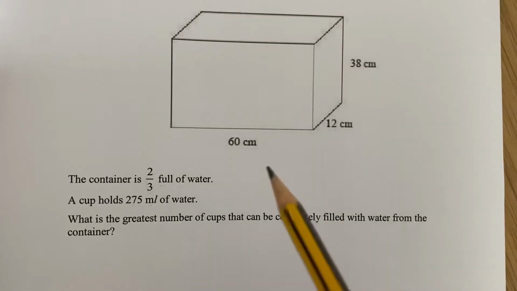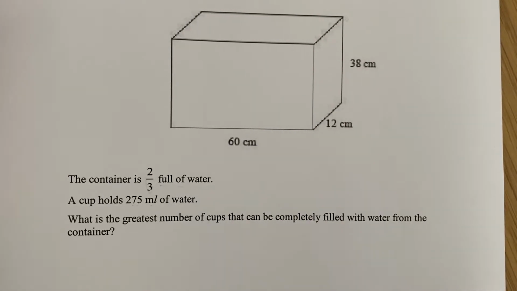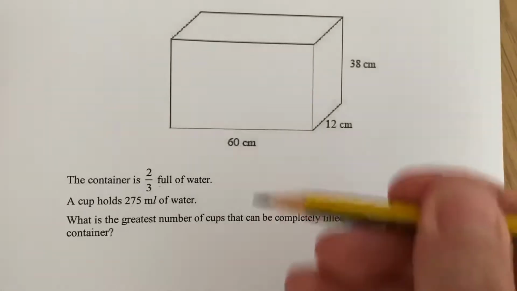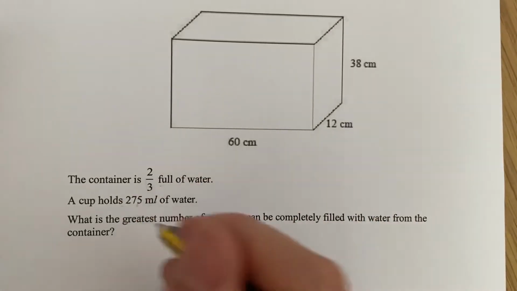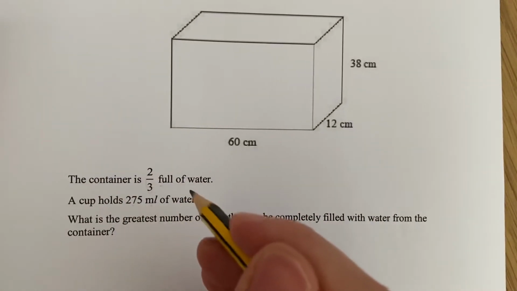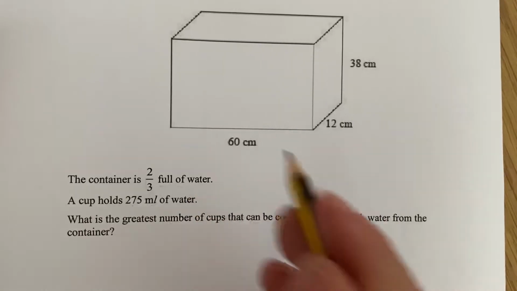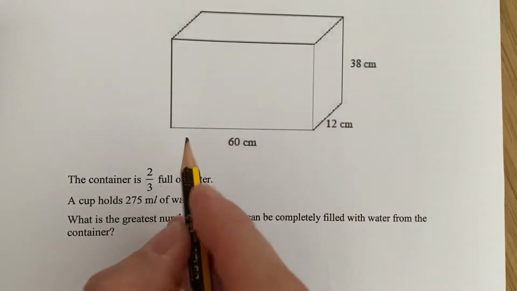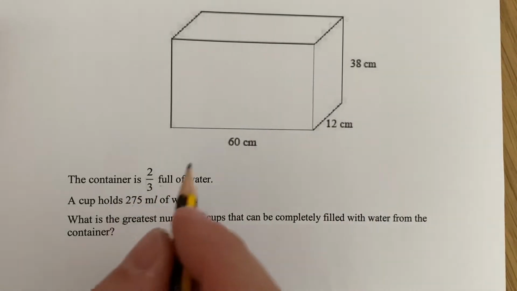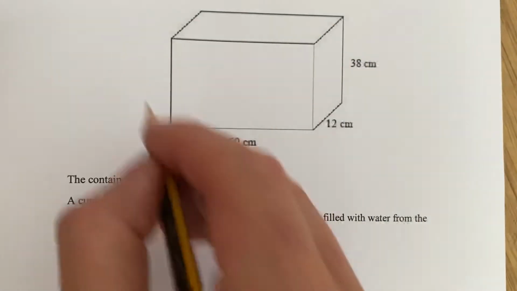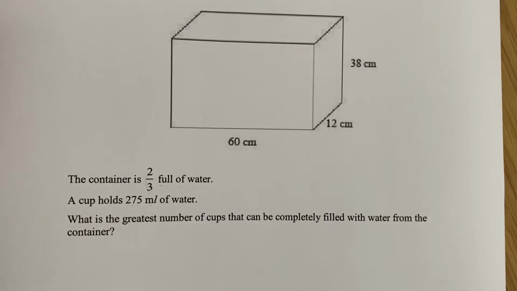Right, so when you're doing questions like this, you need to work through things that you definitely can do, and step by step you will be able to get to the answer. So we know the container's 2/3 full of water. With these measurements, this length, width and height, we can work out the volume of the whole container and then find 2/3 of it.